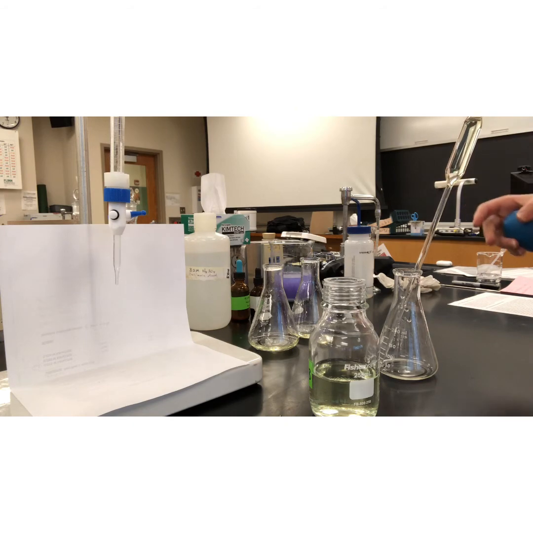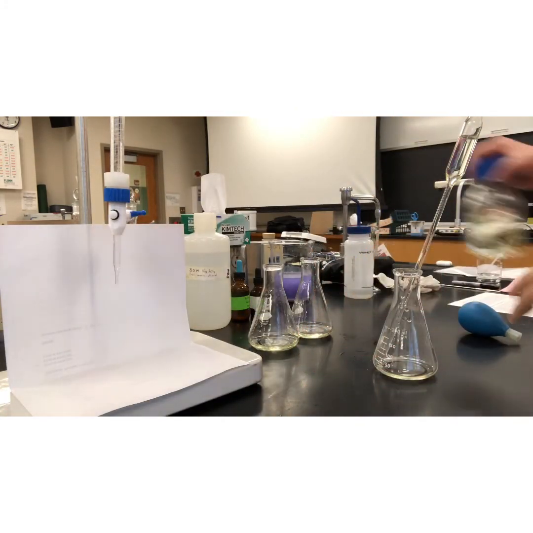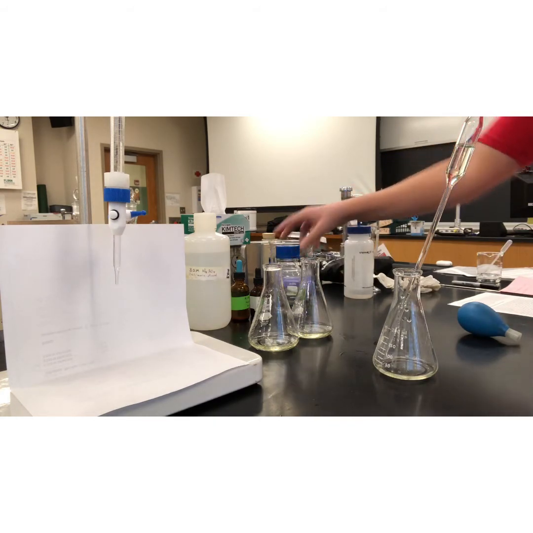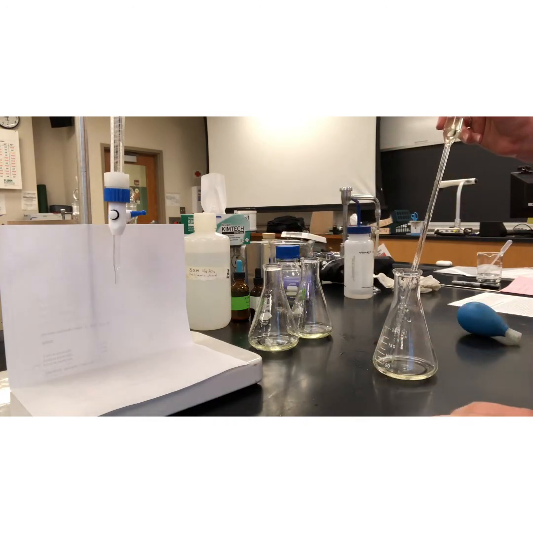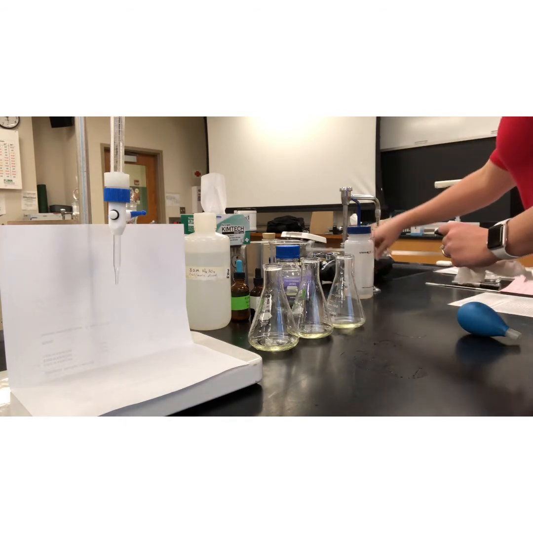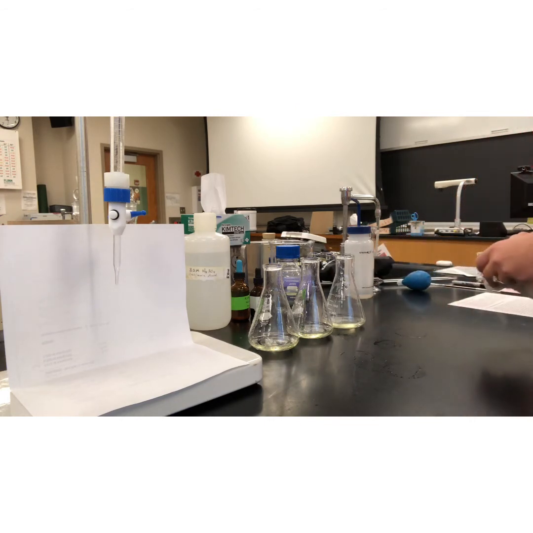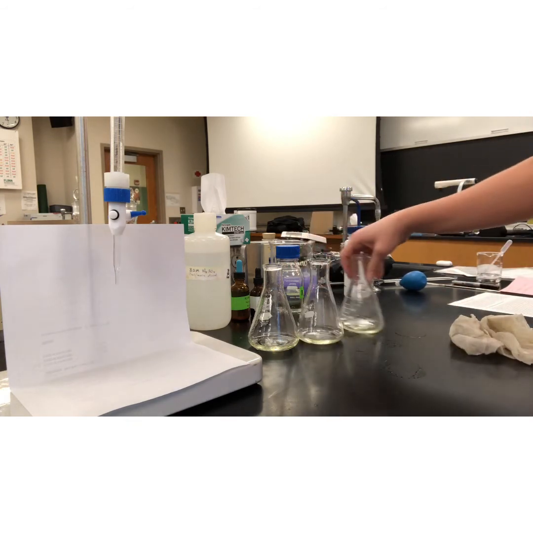Sample number 3. Close my sample jar. Put it out of the way. All right. Three bits of my unknown divvied up. Uno, dos, tres.